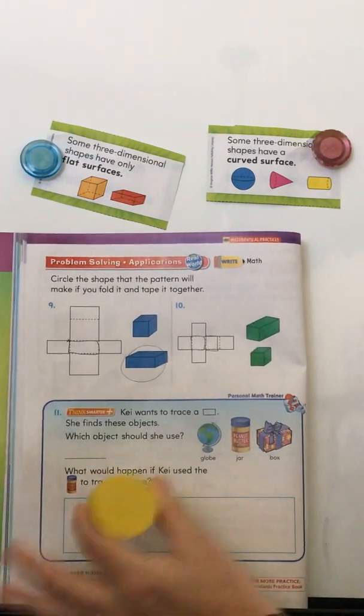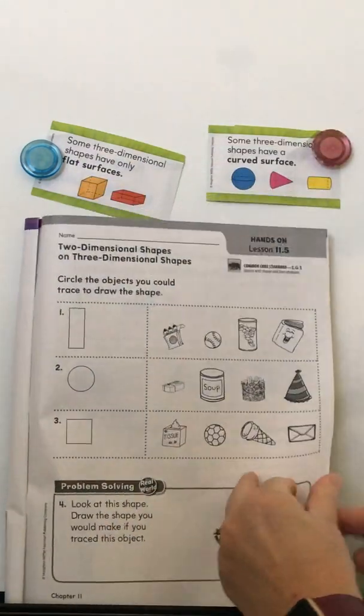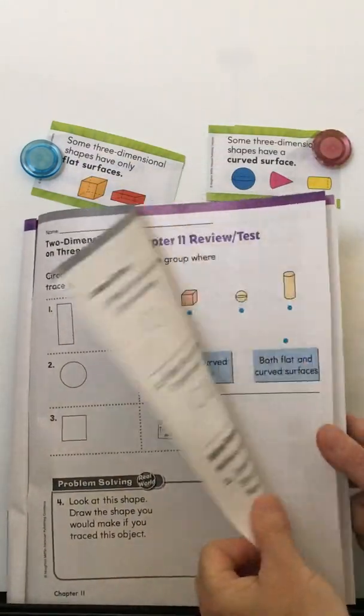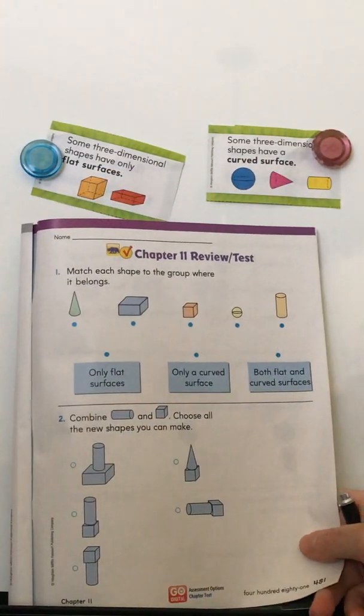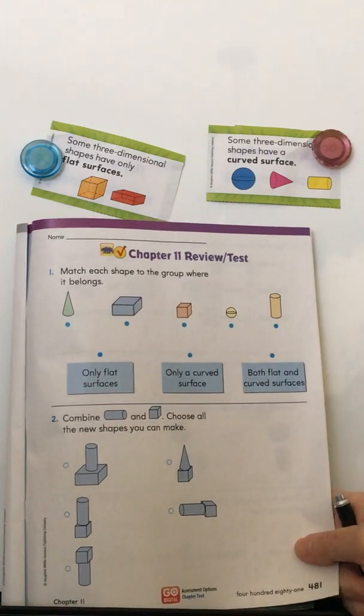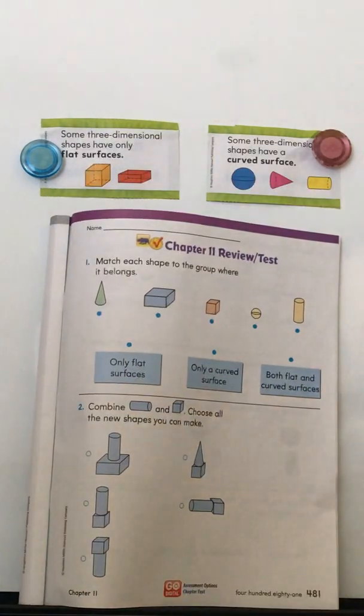So you draw it. Okay, go ahead and do your white pages, and that takes you to the end of this book. You can go ahead and do the chapter review and test on your own at any time that you would like. So you can go back and look at your book for help if you need it. Okay, have a great day.